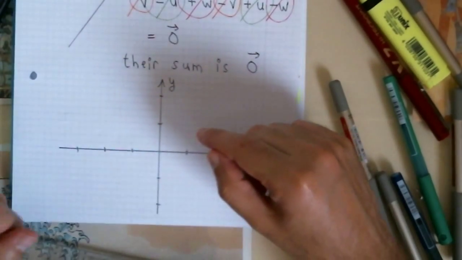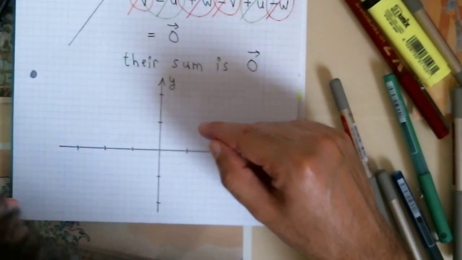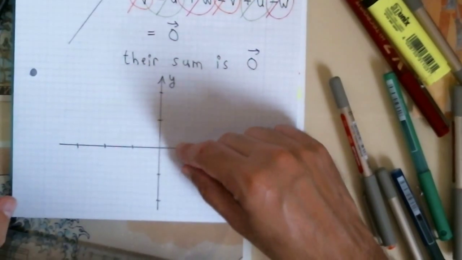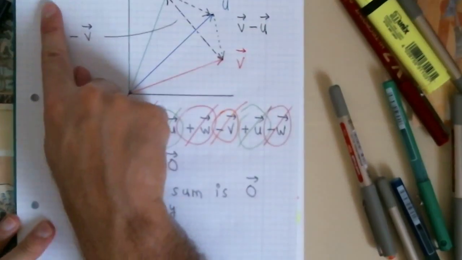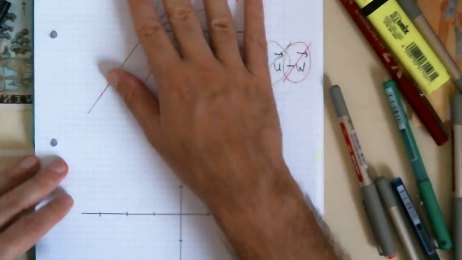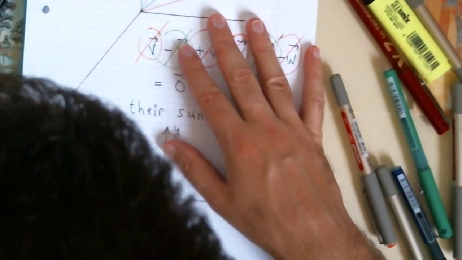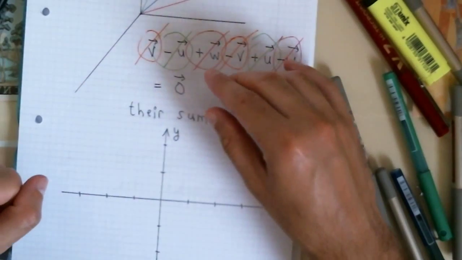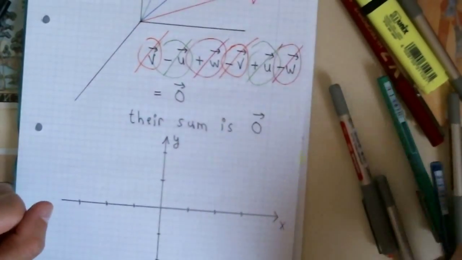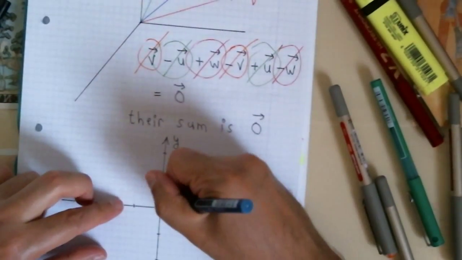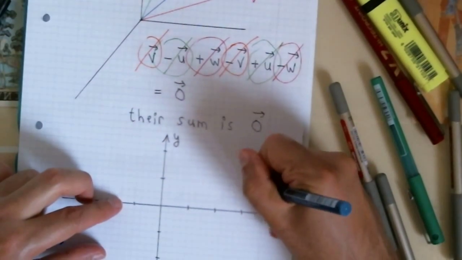This is the second part of question 21. And they say we have a point at 3, 1.